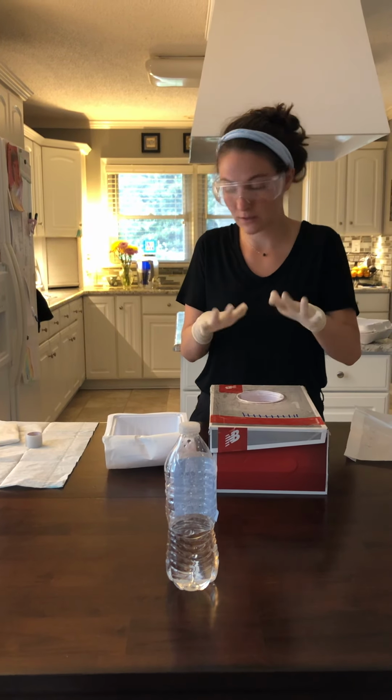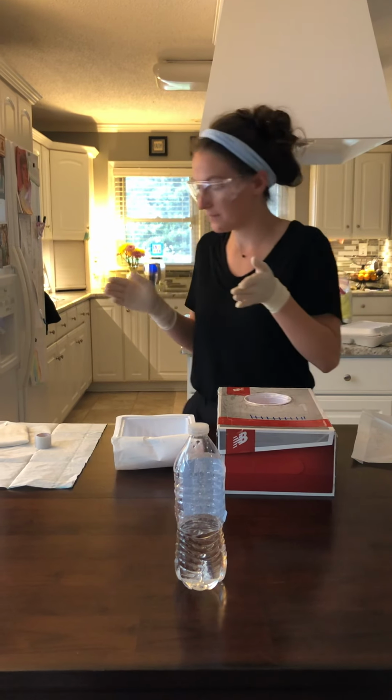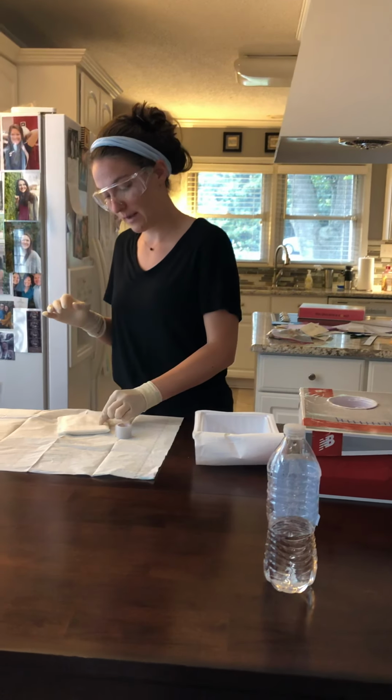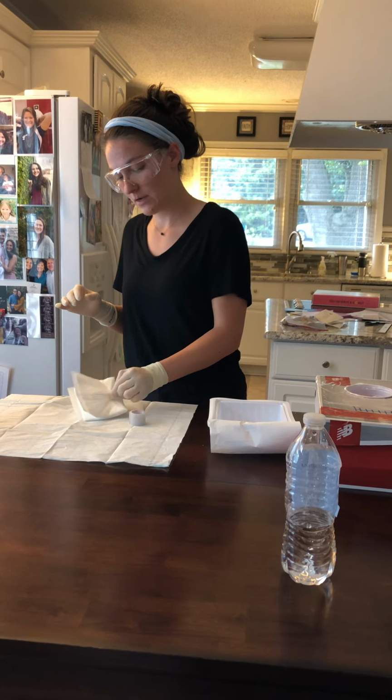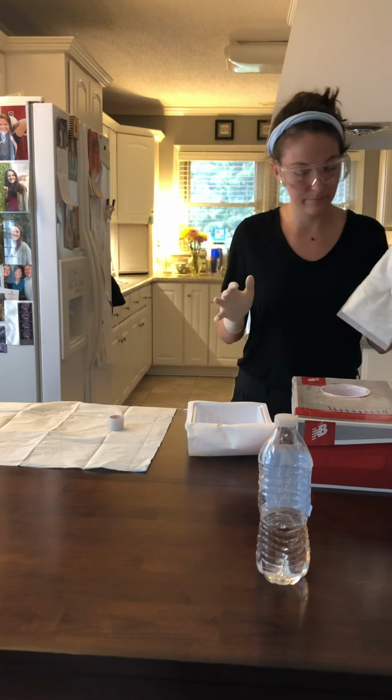So that's not too packed, but it has enough in there. Then I'm going to use my ABD pad and lay it over the top.